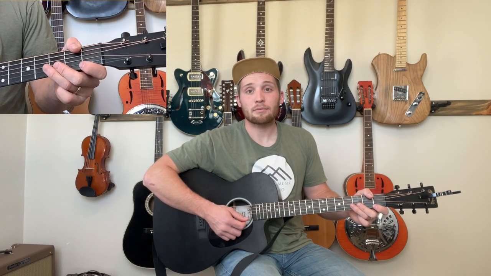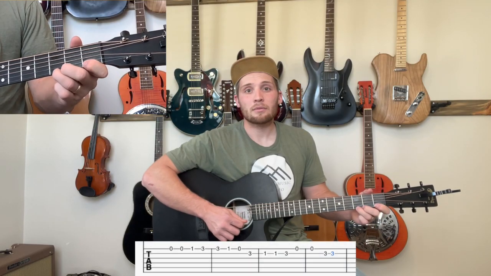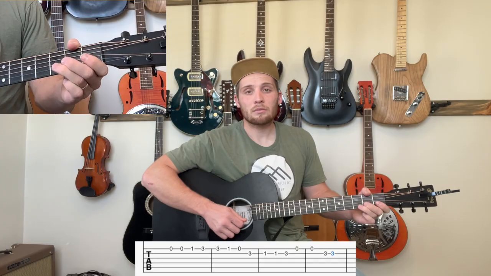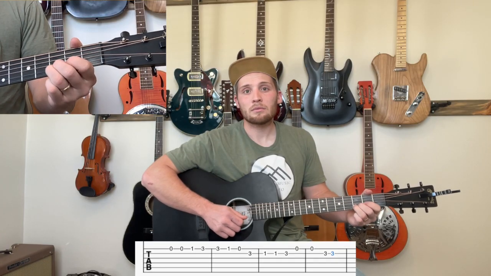When we are playing just one note after another, the notes will be next to each other, like this. Now that we understand how to read tab, it's actually time to learn how to play our tune of the day, Let It Be by the Beatles.